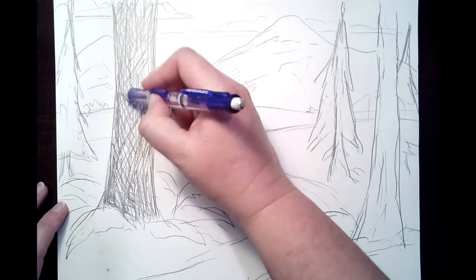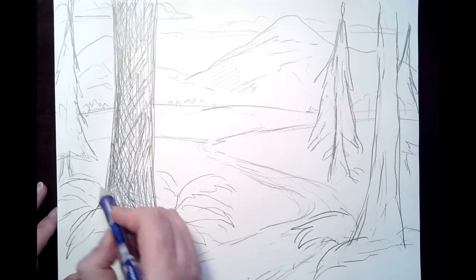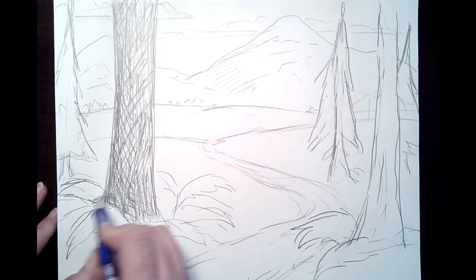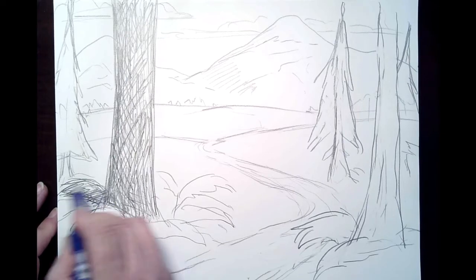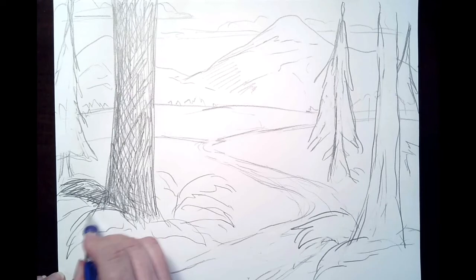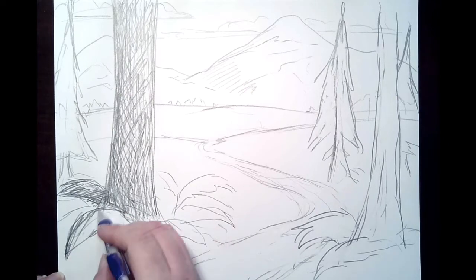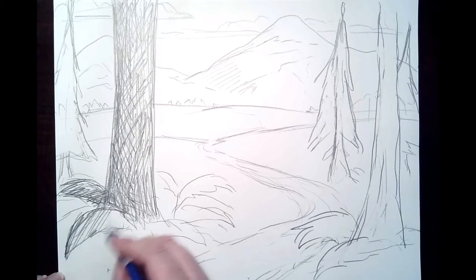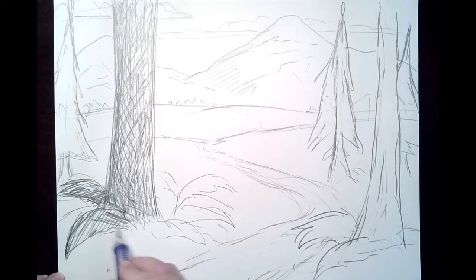You could use blending. You could use stippling. That would take you a long time if you wanted to use stippling, but it can be a fun way of drawing and shading. You could use hatching, which is just straight lines like this. For me, I'm using cross hatching because it just gives me a little bit more depth that I'm looking for.